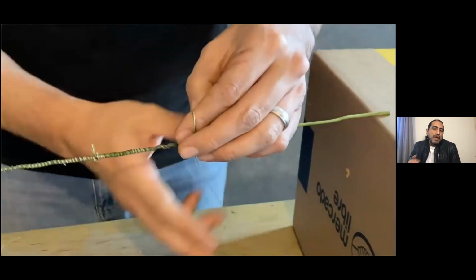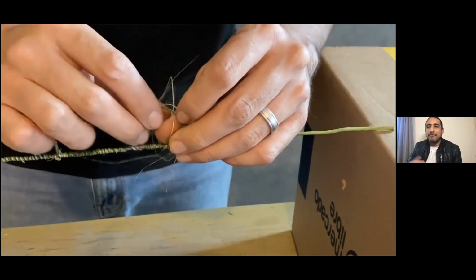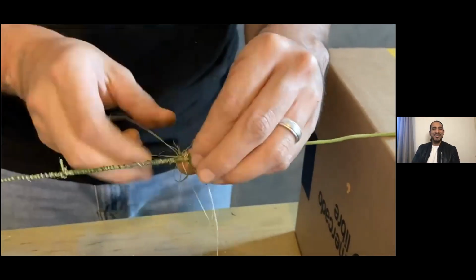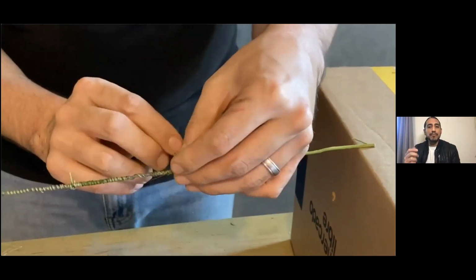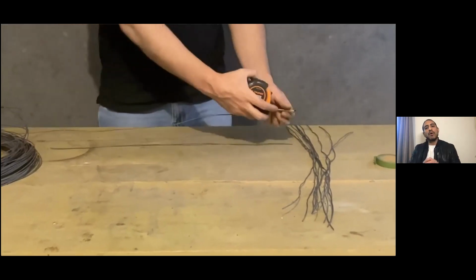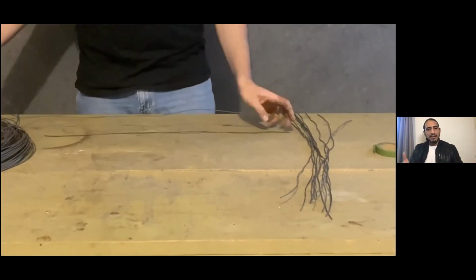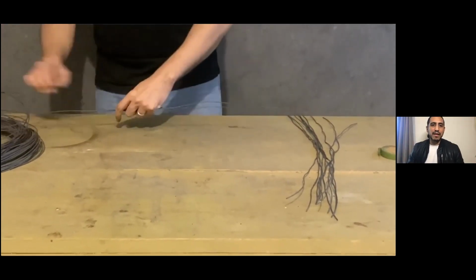Of course, if you don't have a box, you can also do it with a friend or a colleague. Don't worry about that. When I get to the point where my floral tape is, I only create a knot and my 10 pieces are ready.